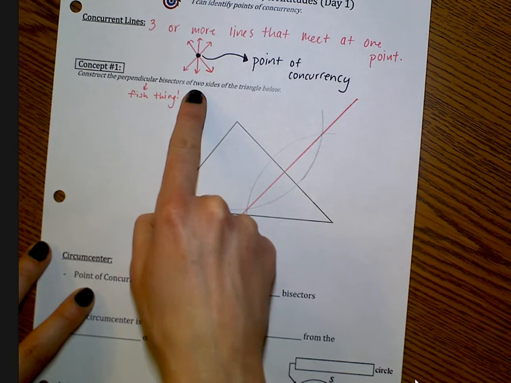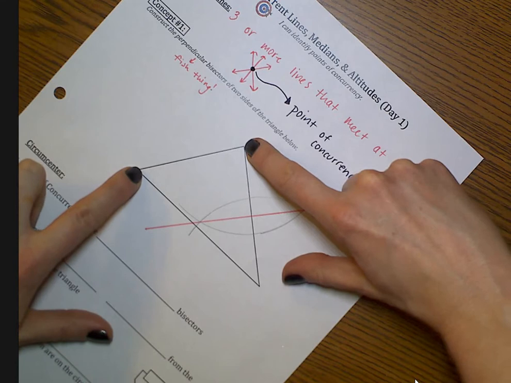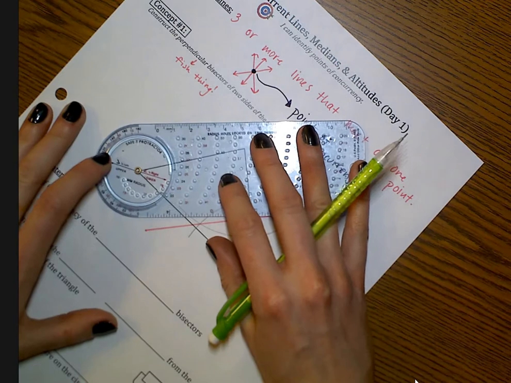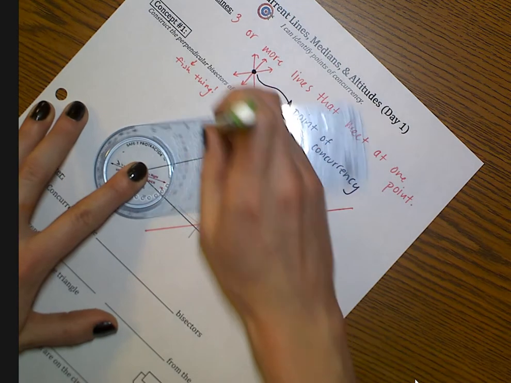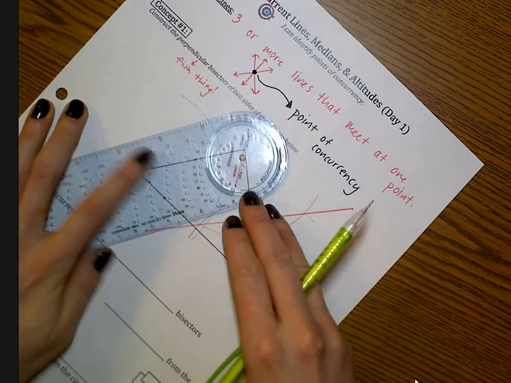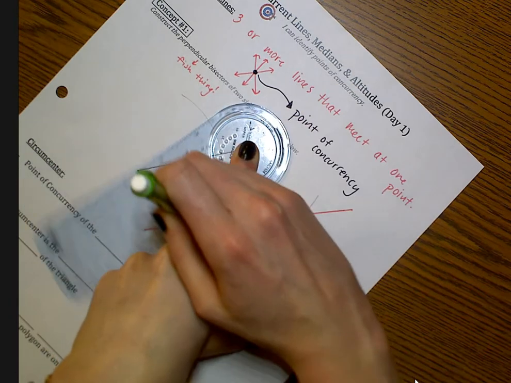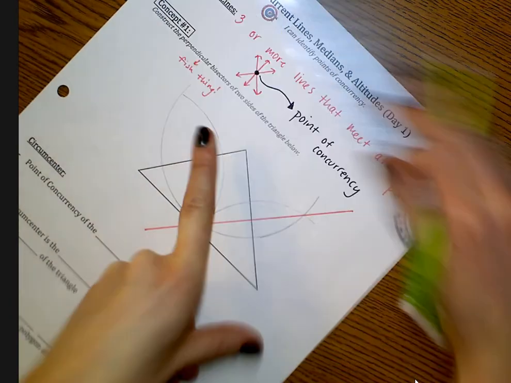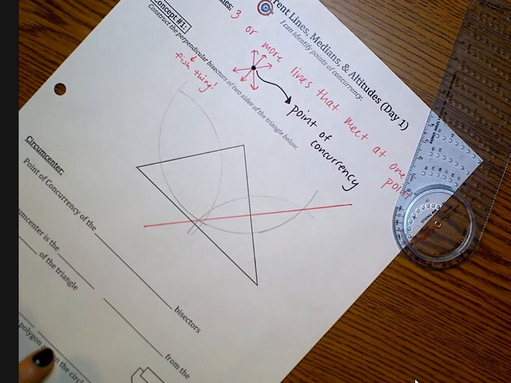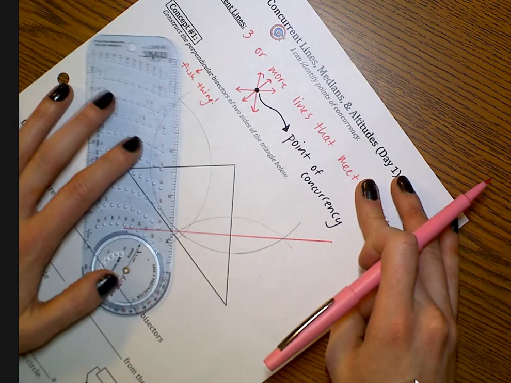They told me to do that for 2 different sides, so I'm going to pick this side right here. And it does not matter which 2 sides you choose. So I put the brass circle at one end point. I'm going to go for 50 again. I'm going to swing the brass circle around to the other end point of that side and do 50. And mine was real close. Where they cross, you want to connect your fish. And notice I'm using pen to draw the perpendicular bisector, just so it stands out a little bit more.